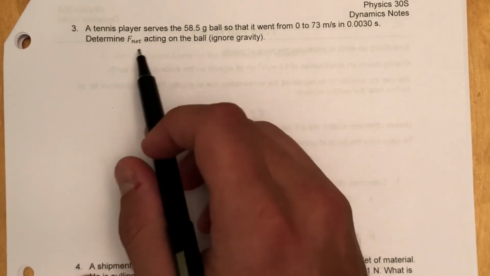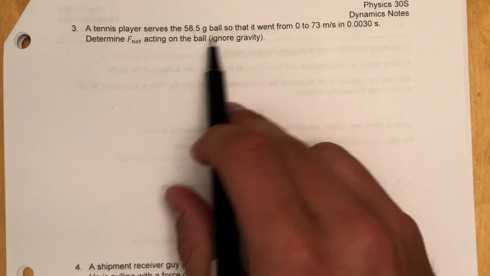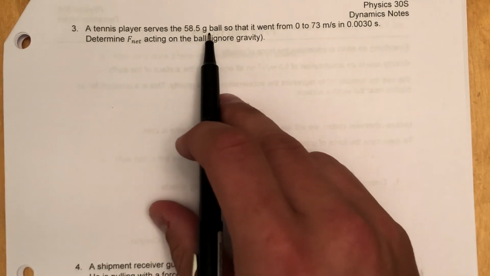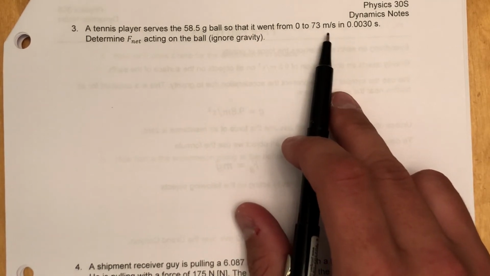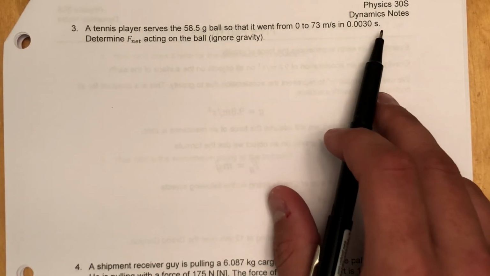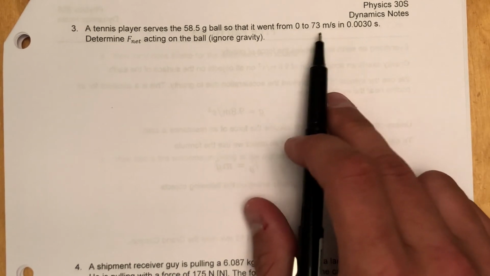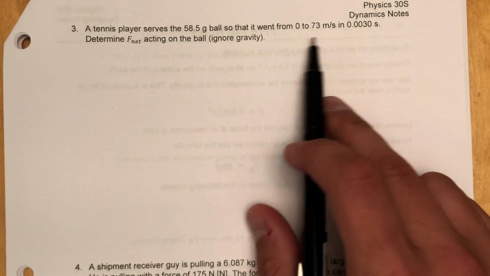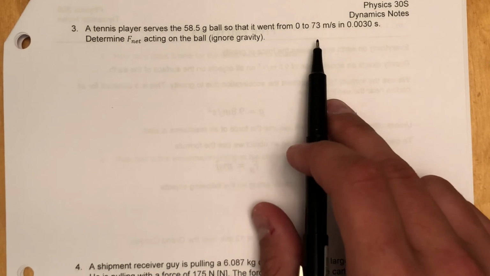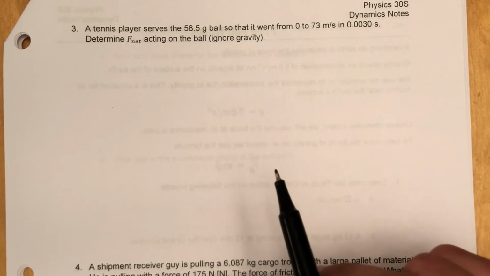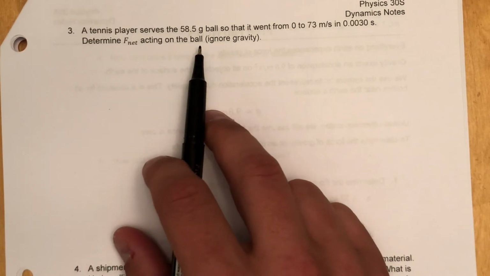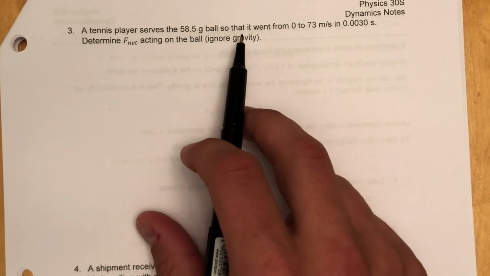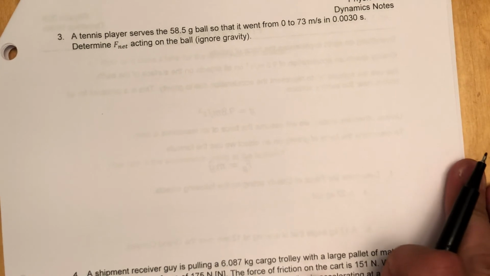Number 3, a tennis player, maybe we'll call him Nadal, serves the 58.5 gram ball so that it went from 0 to 73 meters per second in 0.003 seconds. So it accelerated at an incredibly large amount, which should make sense, right? It doesn't hit the racket for very long, and all of a sudden it's traveling incredibly fast. What is the total net force acting on the ball? And we are going to just ignore gravity for now.